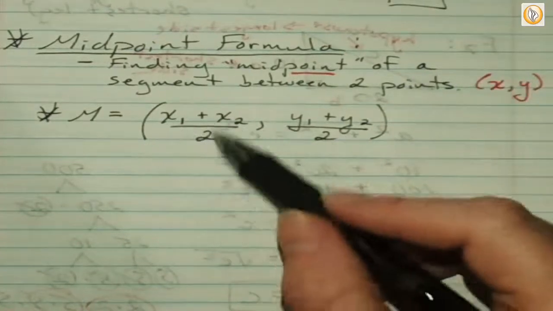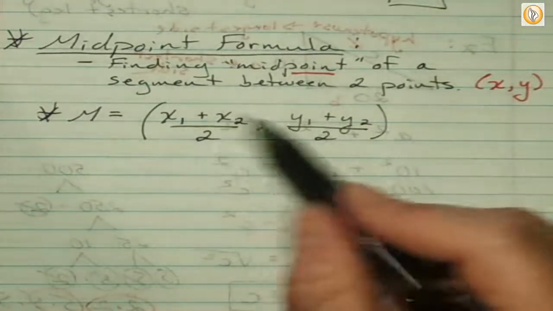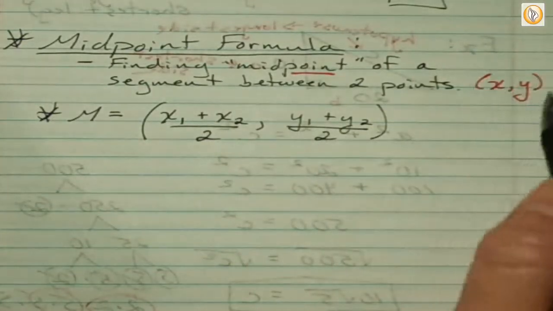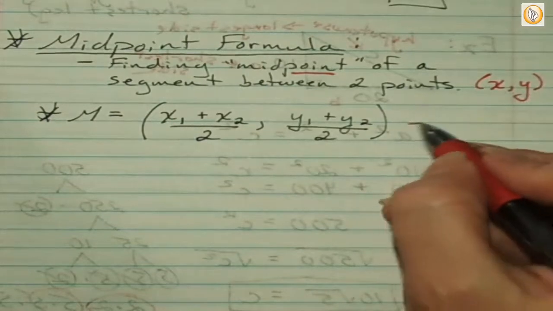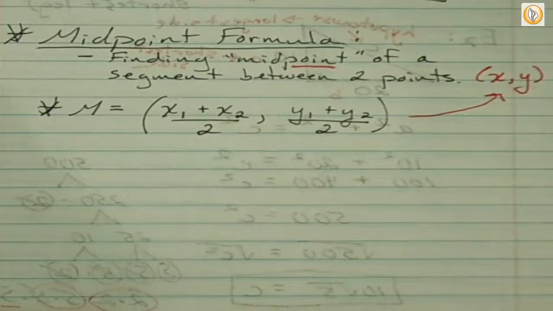So this is to find your x. This is to find your y. So we're going to plug in information, but our end result is going to look like a normal xy point.